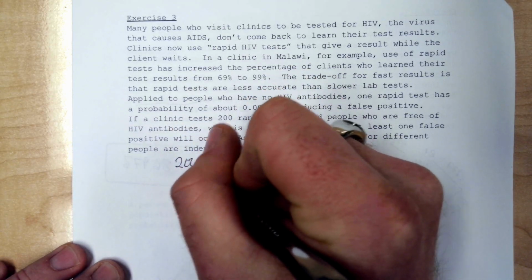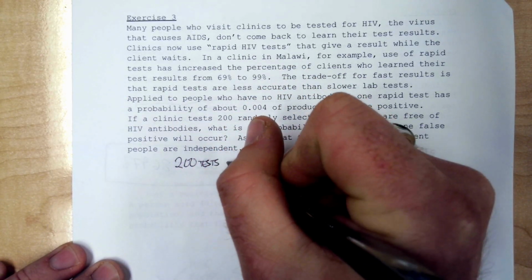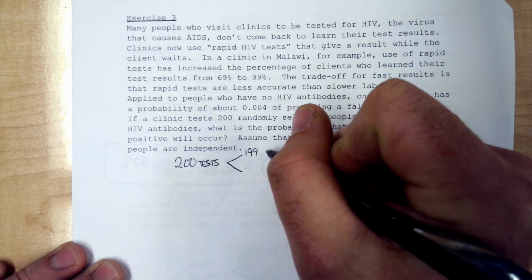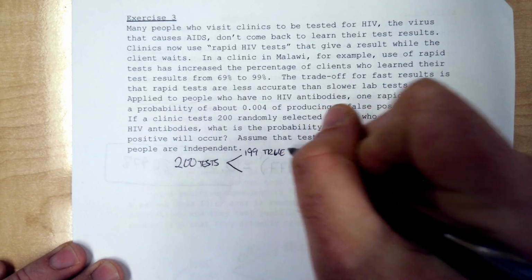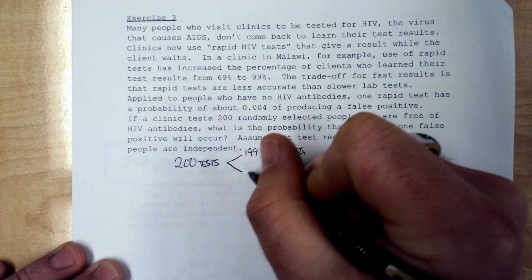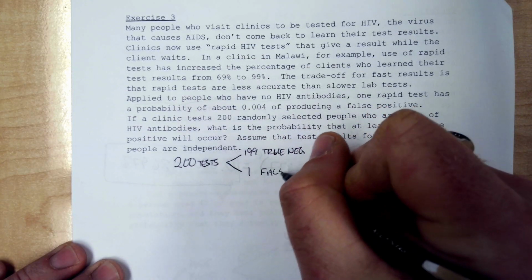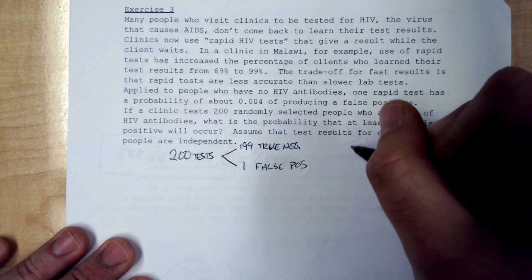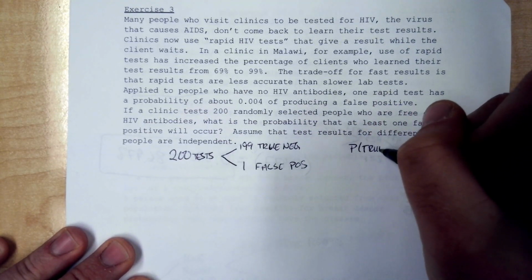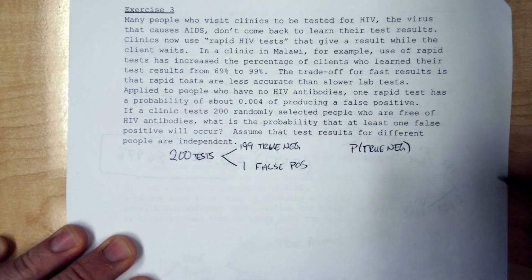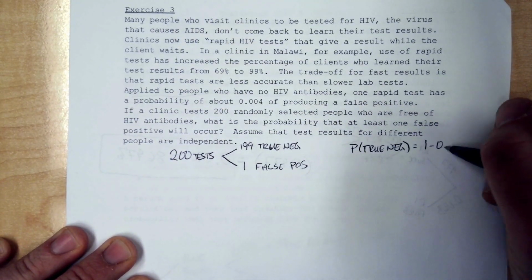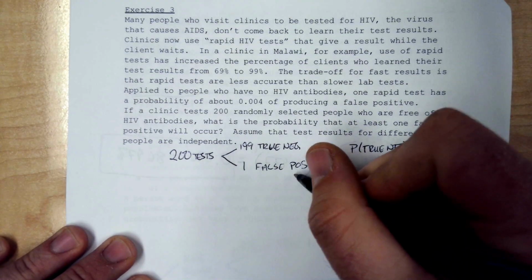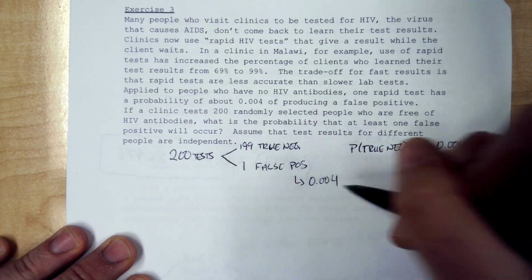So if we have 200 tests where the two options are 199 of them are true negative, and only one of them is a false positive, then the probability of a true negative would have to happen 199 times, and that would be 1 minus 0.004, or about 0.996. And then the false positive, again, is still our 0.004.